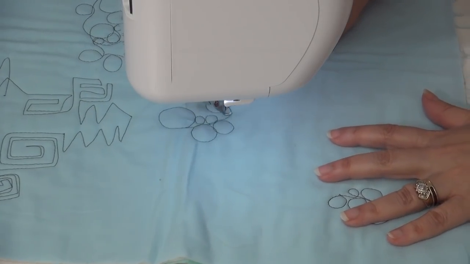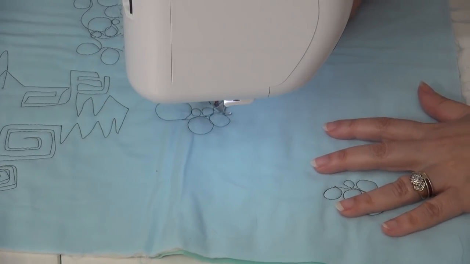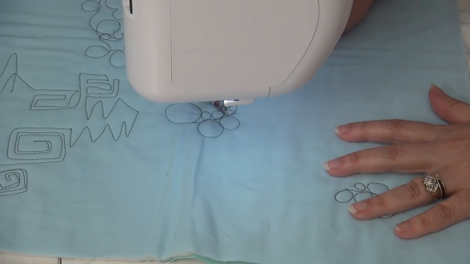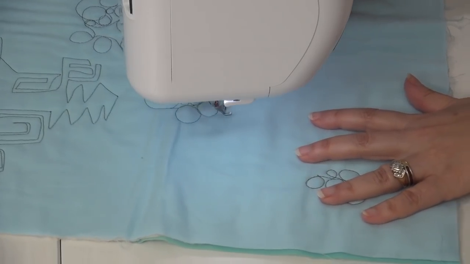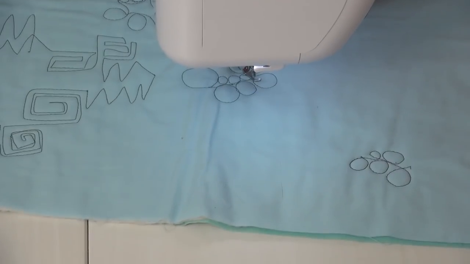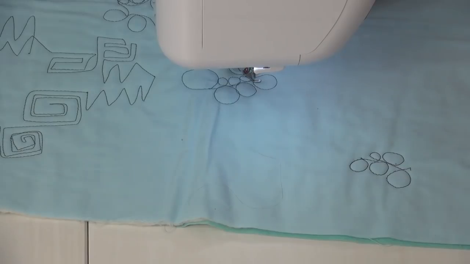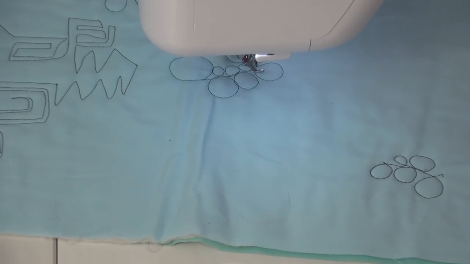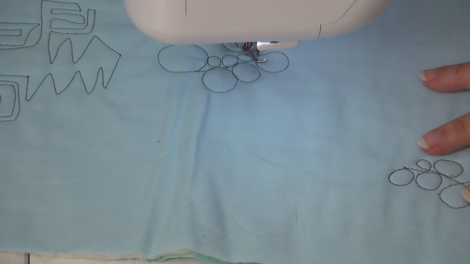Let's see how that goes. So I can go fill back in there, and come back out. Let's see if I can get that camera angle just a little better. Get it in a little closer. Okay.